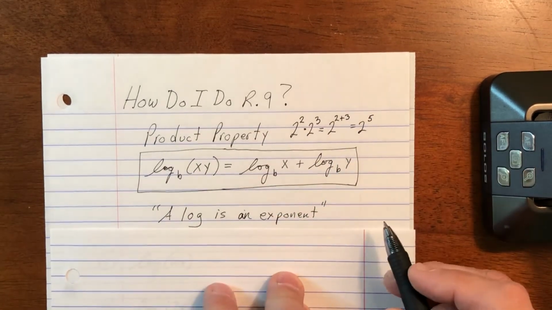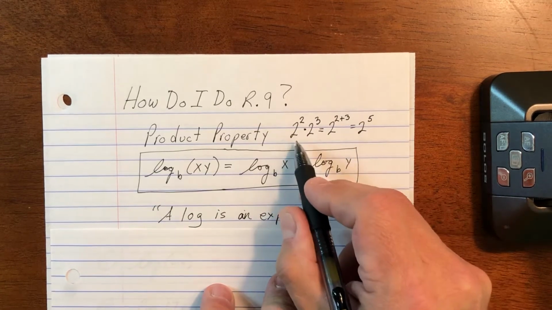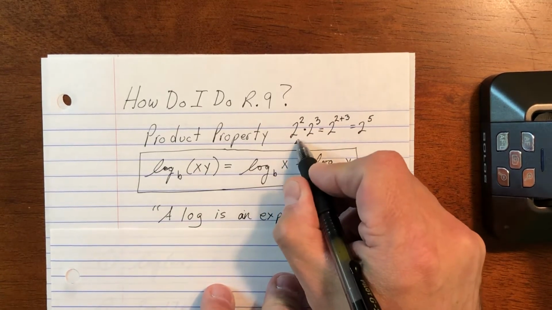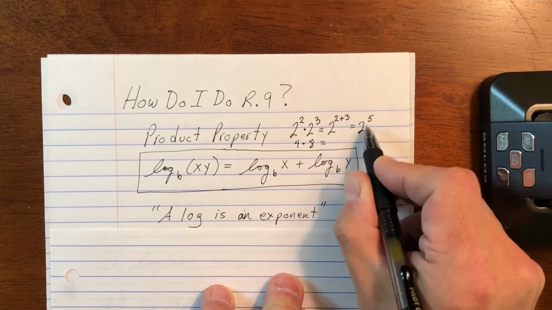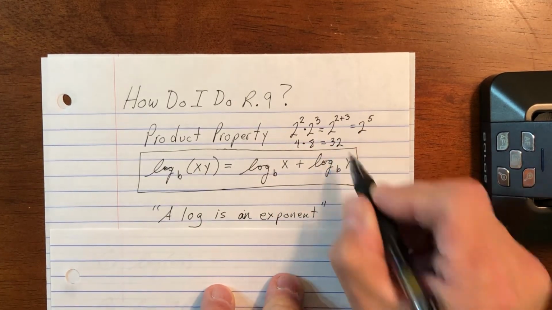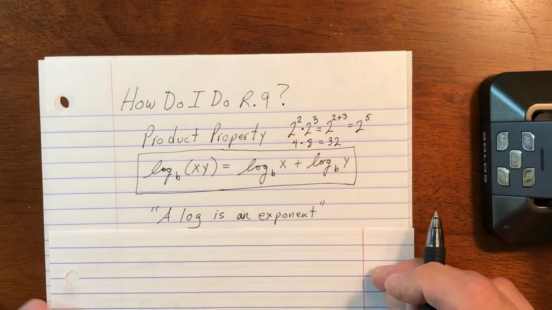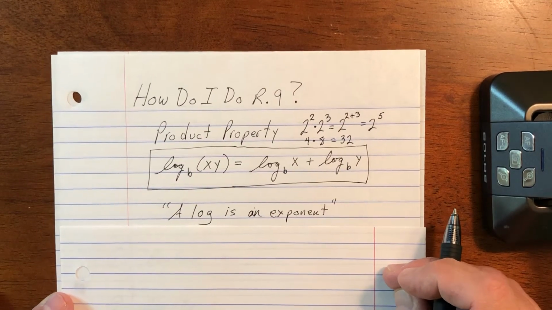2 to the 5th power is 32. 2 to the second power is 4. 2 to the third power is 8. 2 to the 5th power is 32. If you multiply together two things with the same base, you add their exponents.